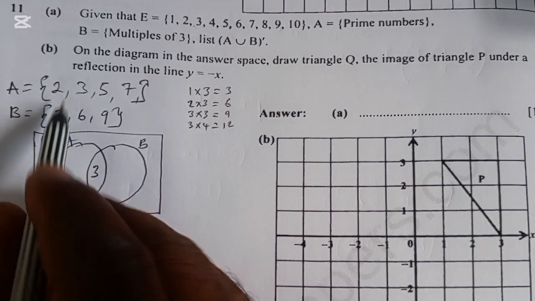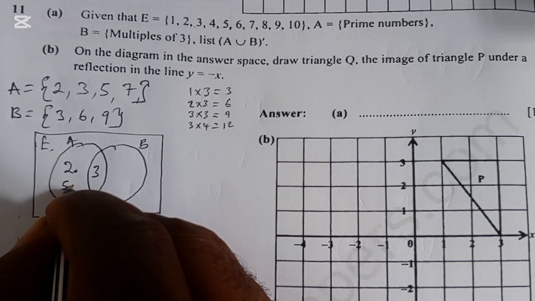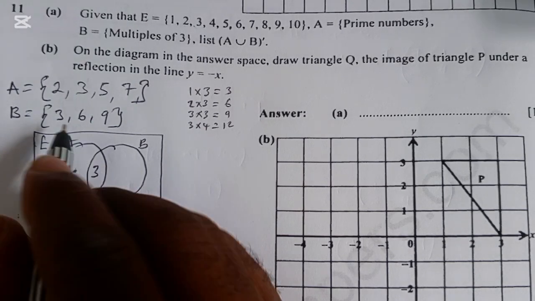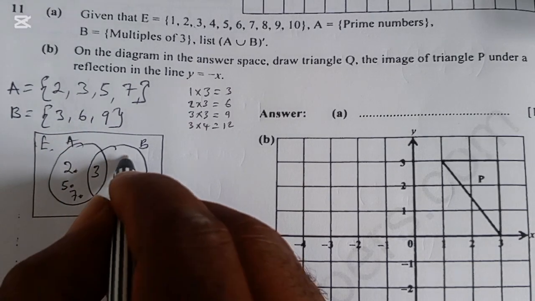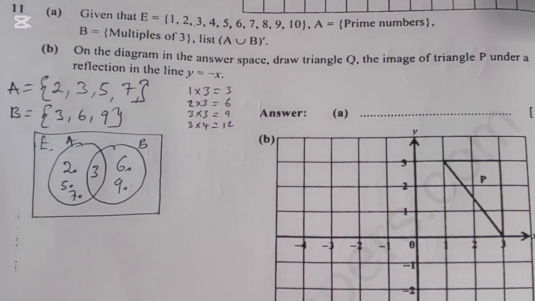Here we remain with 2, 5, and 7 in A only. Here we remain with 6 and 9. Those are the elements which are not in A, but are in set B and the universal set.